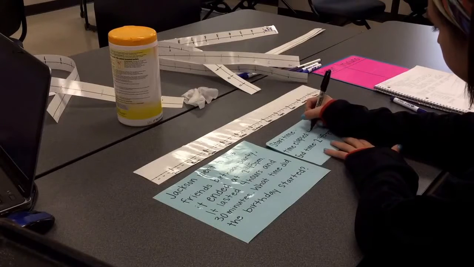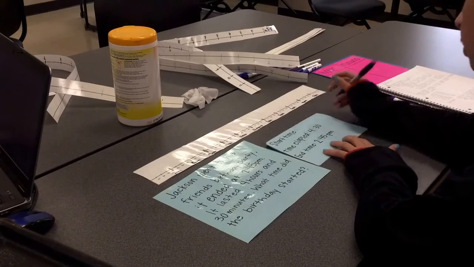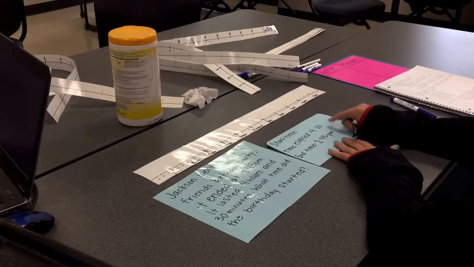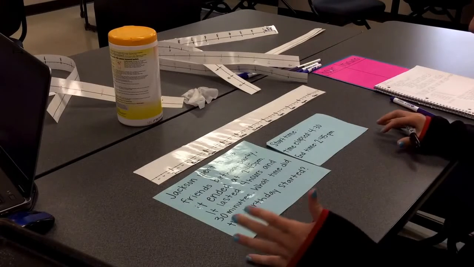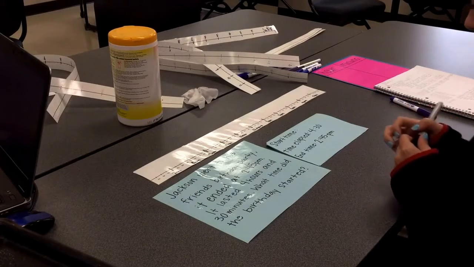And so then we also know that it lasted for 4 hours and 30 minutes. So we're going to write 4:30. But we aren't going to write AM or PM because it's not a time. It's the time that has passed by. So that will help us remember.